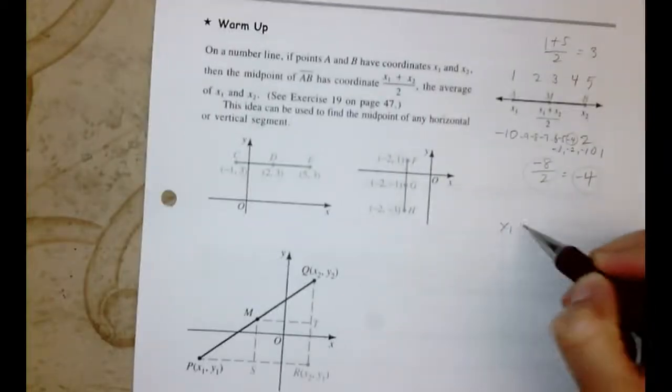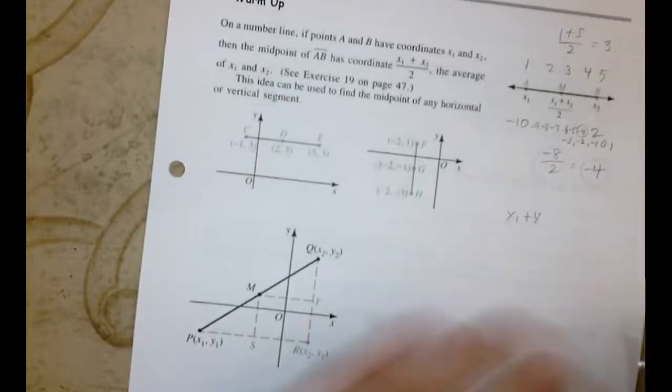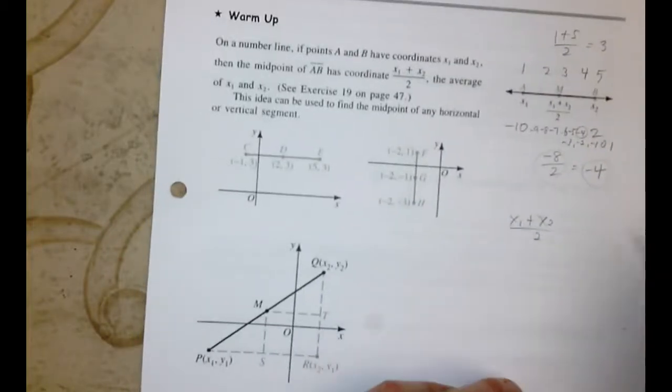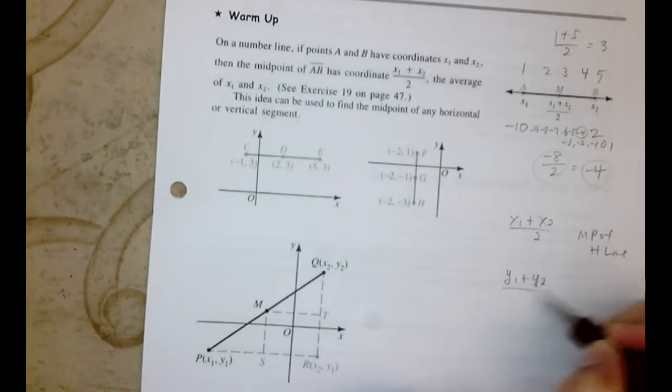So x1 plus x2 divided by 2 will give you the midpoint of the horizontal line. And y1 plus y2 over 2 will give you the midpoint of the vertical line.